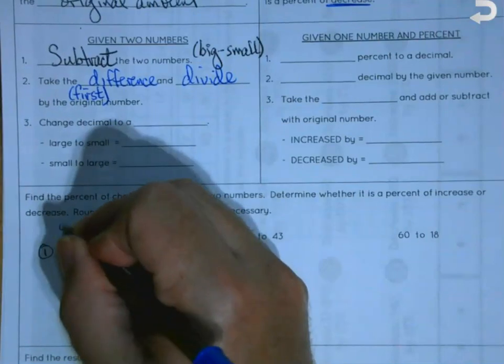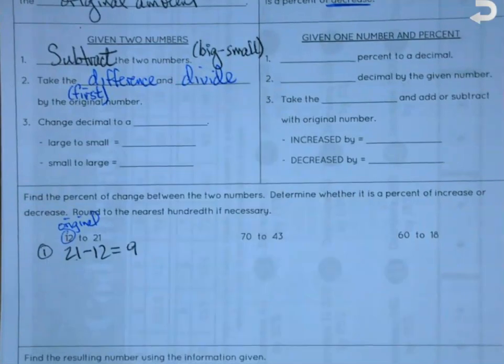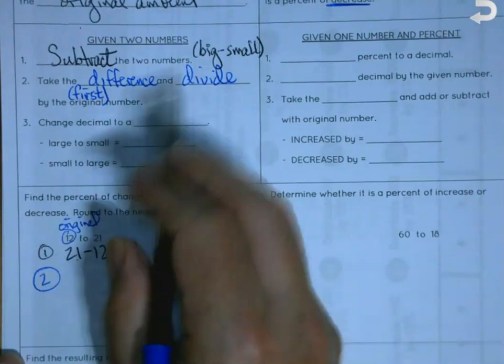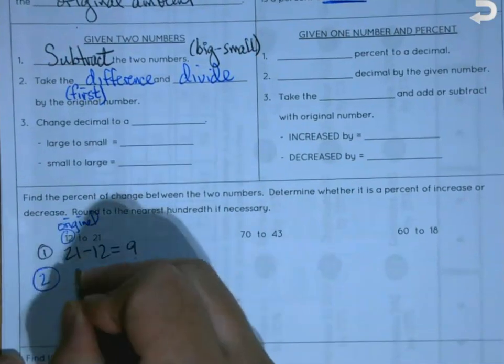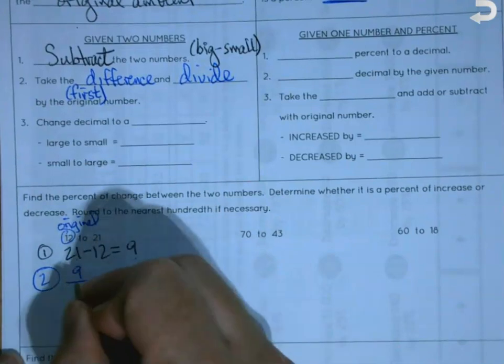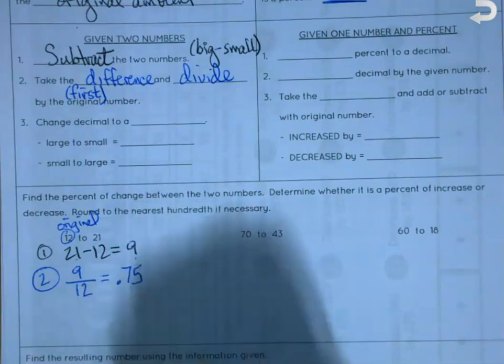That 12 would be my original. So step 2 is going to be to take the difference, this 9, and divide it by the original number, 12, and get that decimal, whatever it is.